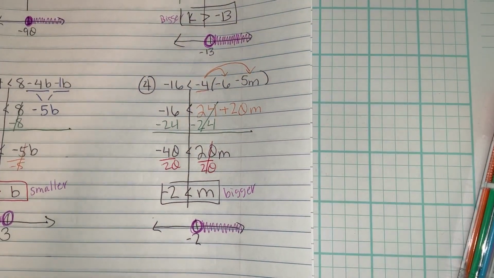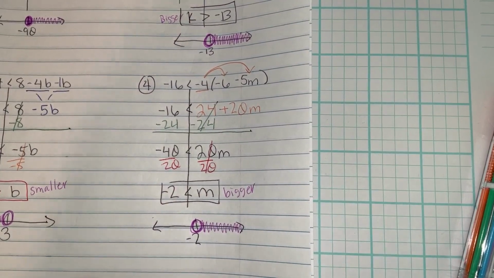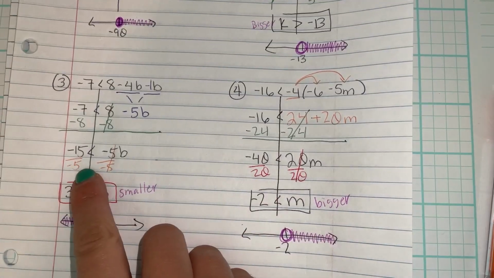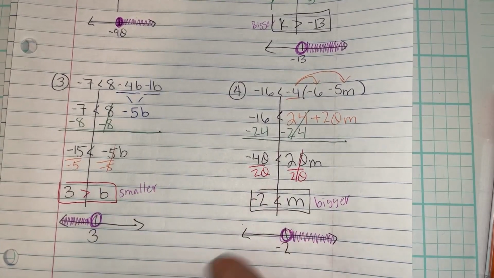All right, so that's how you handle inequalities. Pretty much exactly the same as solving. You just got to be careful if you multiply or divide by that negative at the very end on both sides, getting rid of that coefficient.